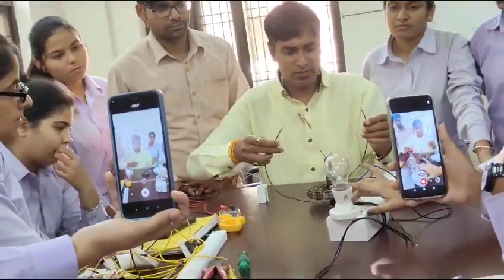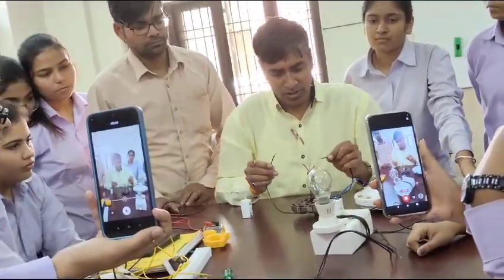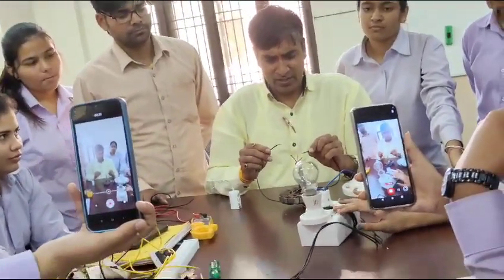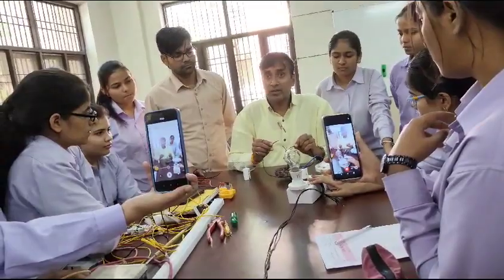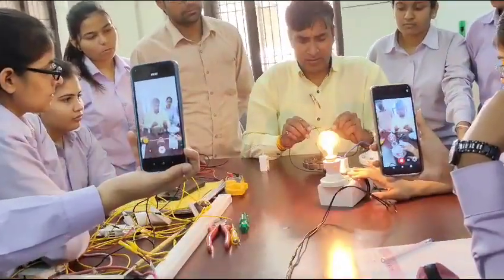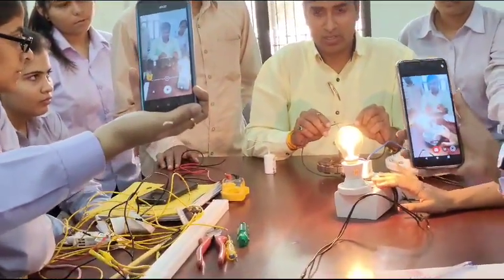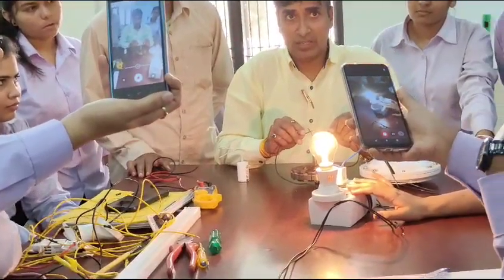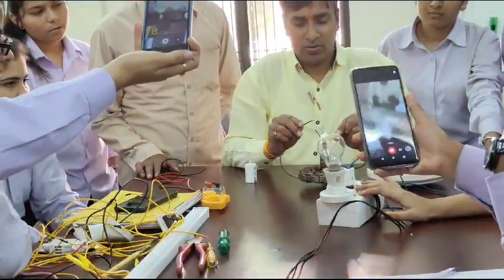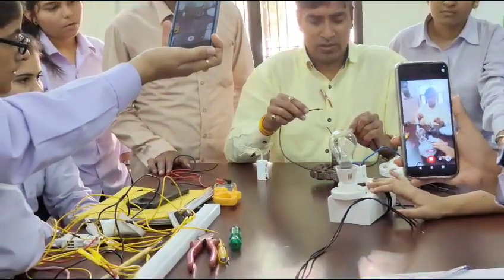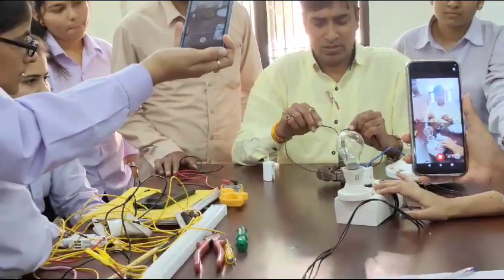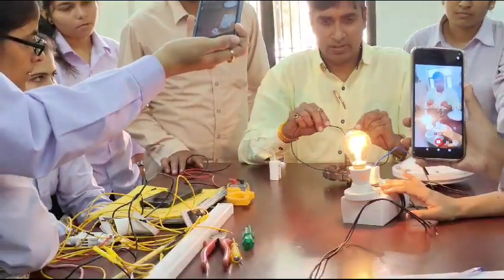Start with this one. Check it. If I see this wire and this one, see the glow. I think it is the maximum glow. Now put this and this.